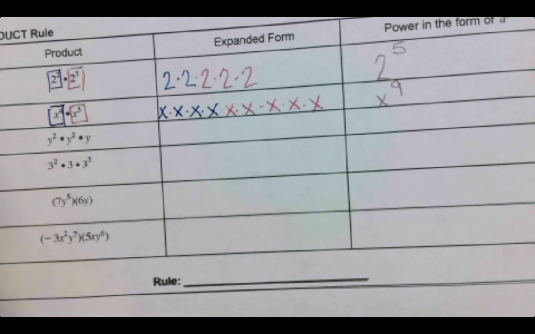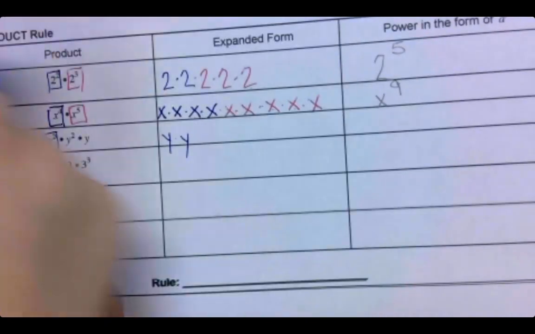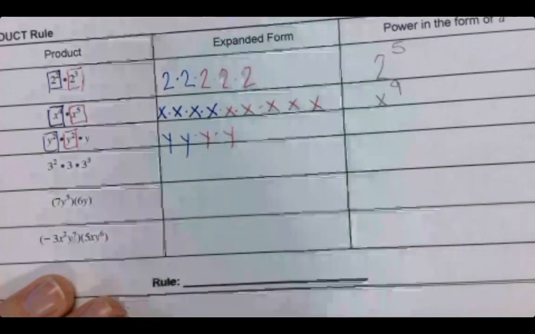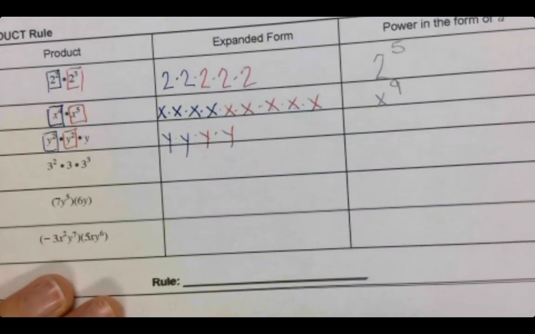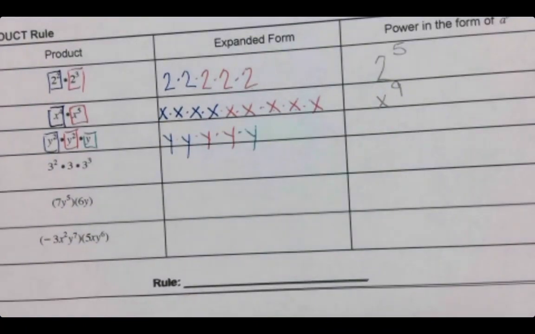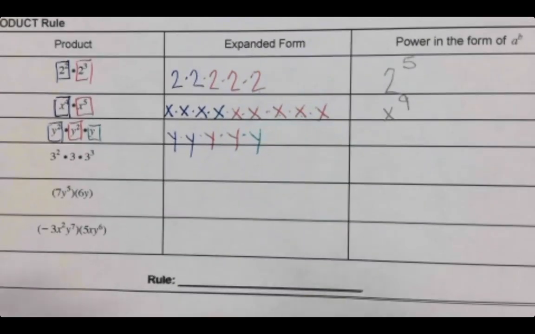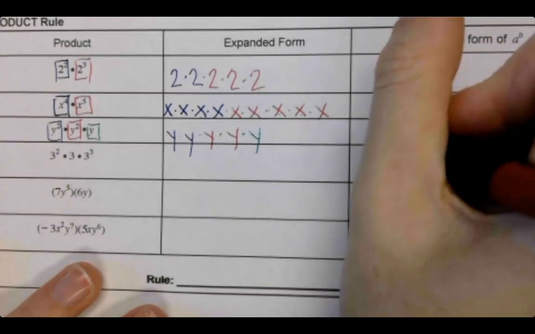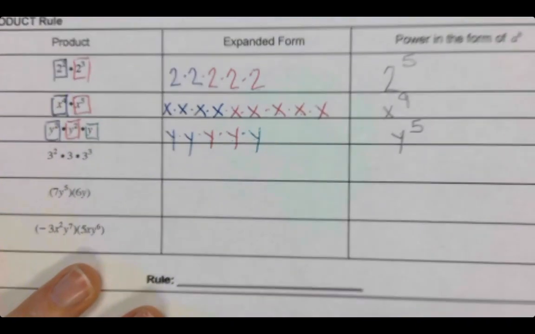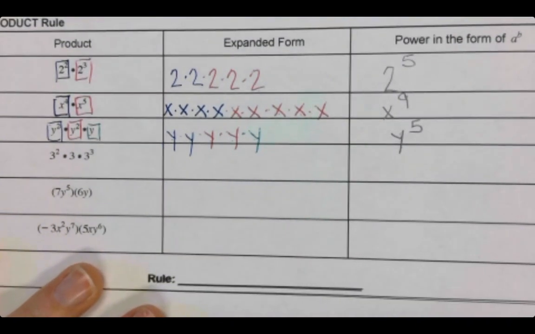So doing the same thing here, how many y's? 2. How many y's? 2. And then the last one, how many y's? Just 1. So it wouldn't be 0, it wouldn't be 2, it wouldn't be 5. When you don't see that number, that just means there's just 1, and that's a-okay. So then as our final answer, I would have y to the 1, 2, 3, 4, 5th power. Okay? Why don't you try the next one, pause the video, try it out, and then come back.